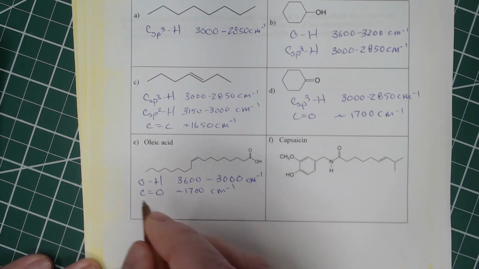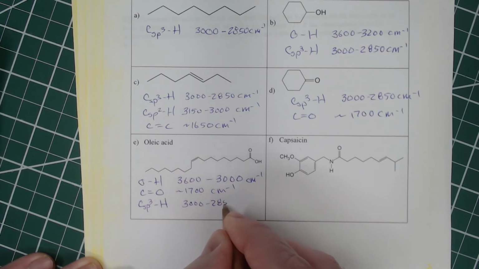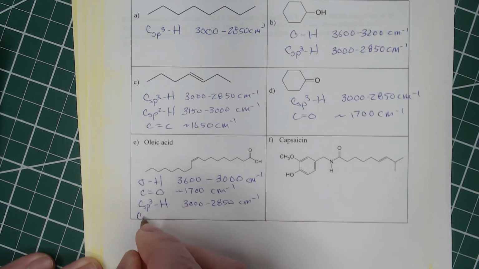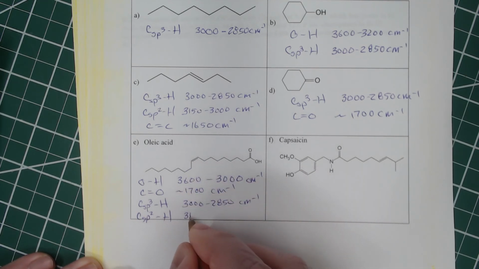All right. We've got carbon sp3 hydrogens. And again, those are 3,000 to 2,850. We've got carbon sp2 hydrogens, right? So right there and there. And those are 3,150 to 3,000.